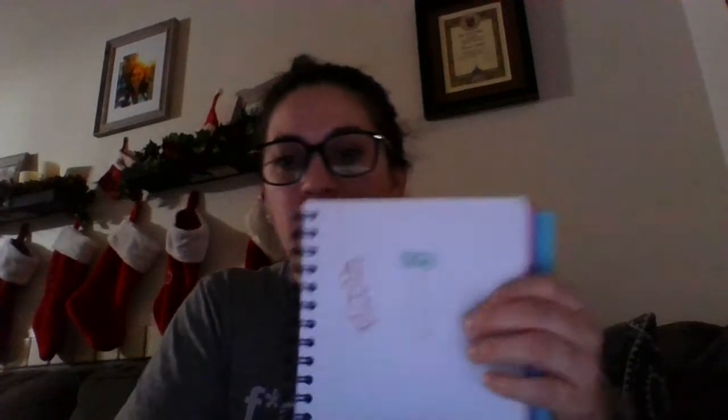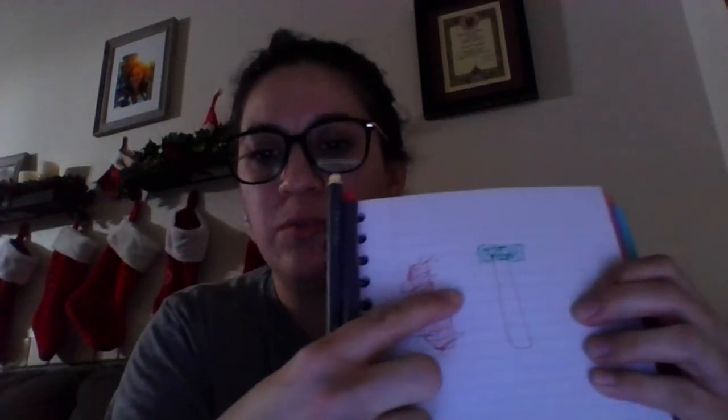Alrighty. So, hello, my name is Teresa Canicelis, and I am going to be talking about the components of blood. So, everyone has seen a test tube like this, right?